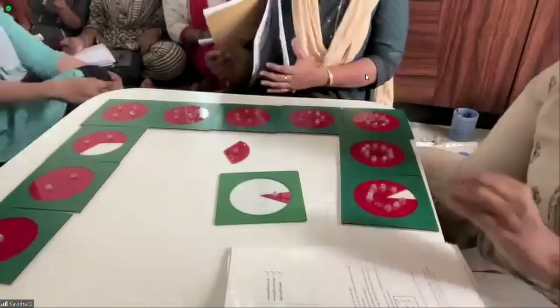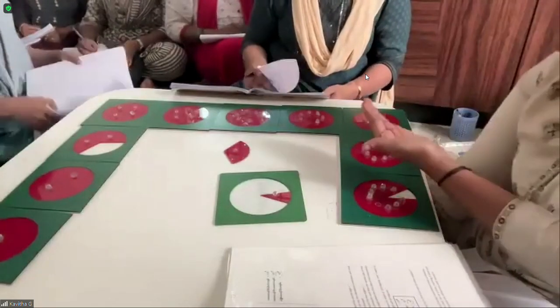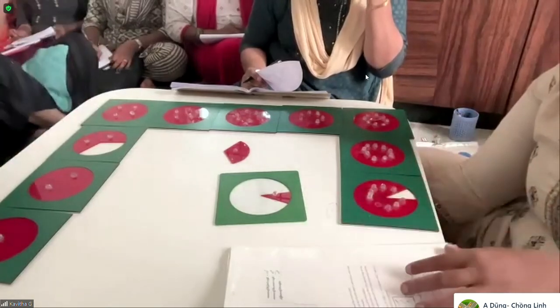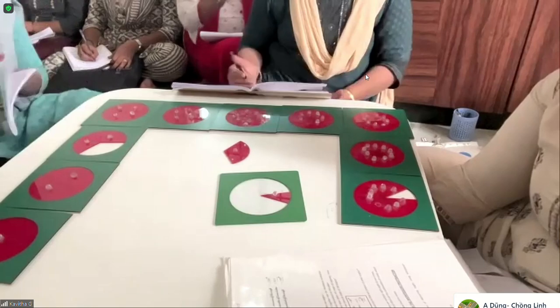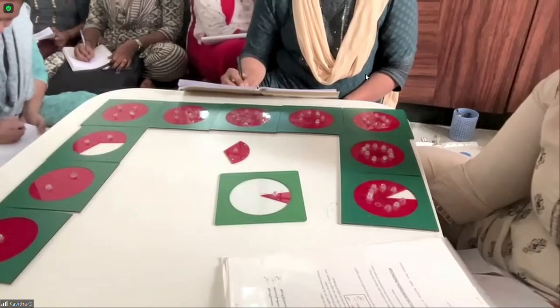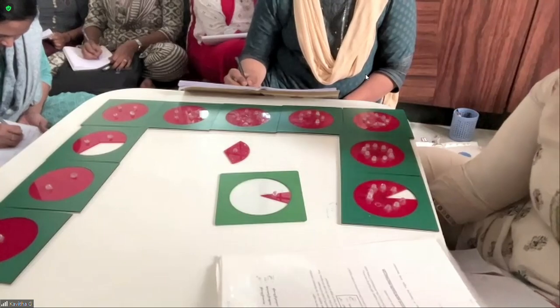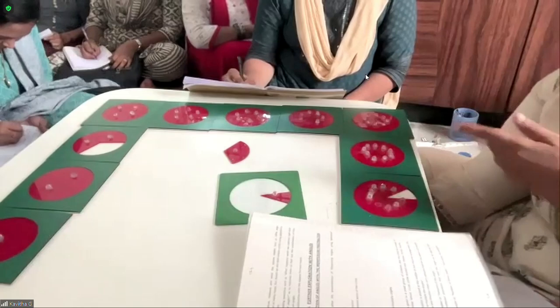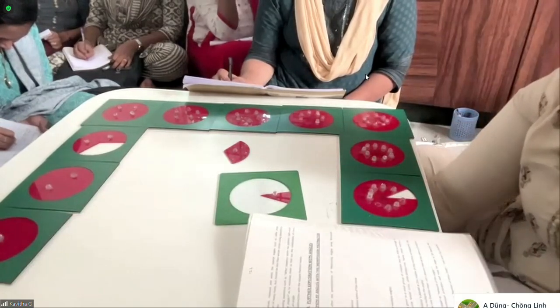So what could be the follow-up activities? As we discussed in the addition, the same thing they can do, right? You can give them some different angles, reflex angle, straight angle, and they can make it. You can even ask leading questions like, what happens if we subtract a right angle from a straight angle? Another right angle. So like that you can ask leading questions.